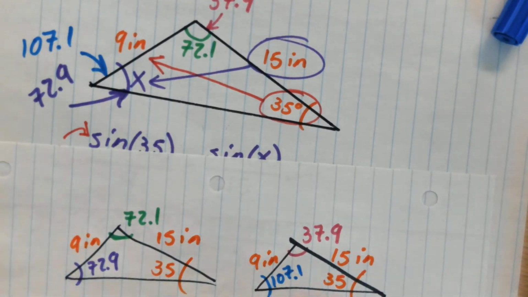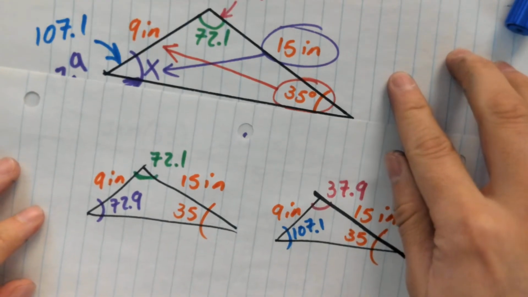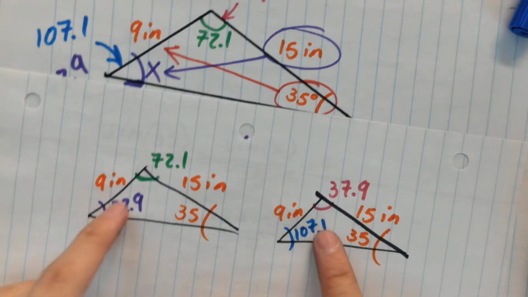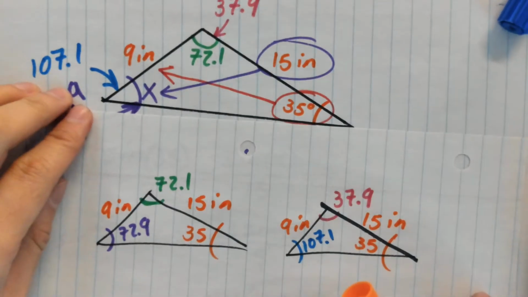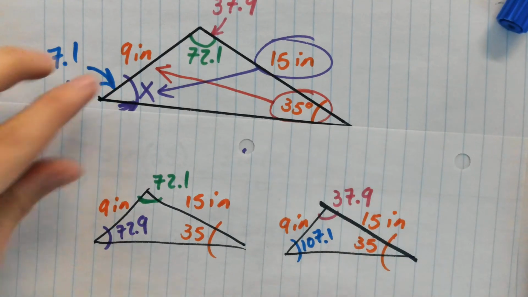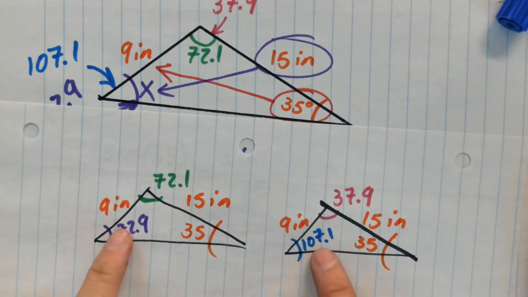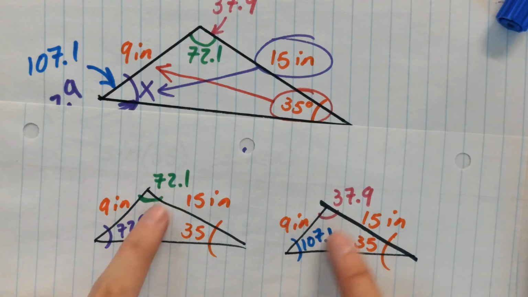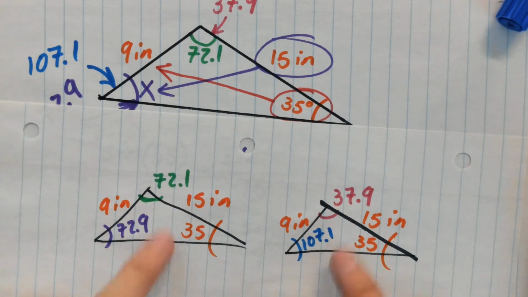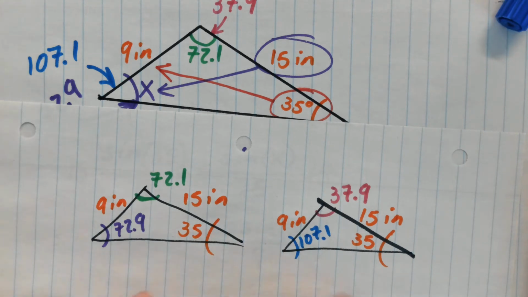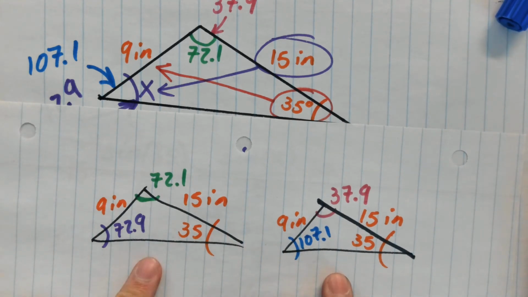Alright, so these two triangles, guys, they will have different angles. Everything that you see in orange, that's what I originally gave you guys. Everything that's in orange, that's what we started with. And if you notice, these two triangles, the only thing that has changed were the angles. Now, the problem asked me to find all missing sides and all missing angles. I still have to find these two side lengths here.